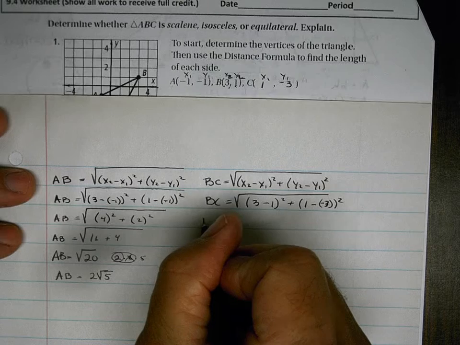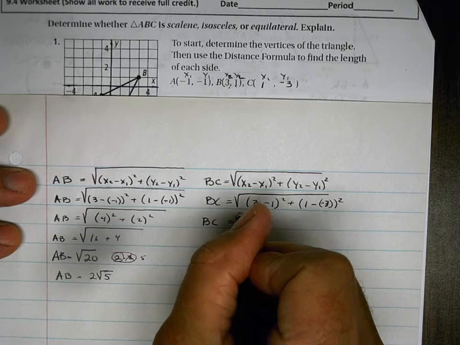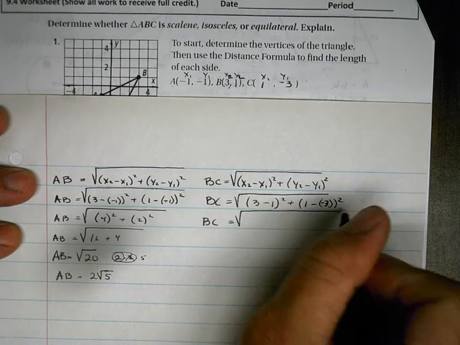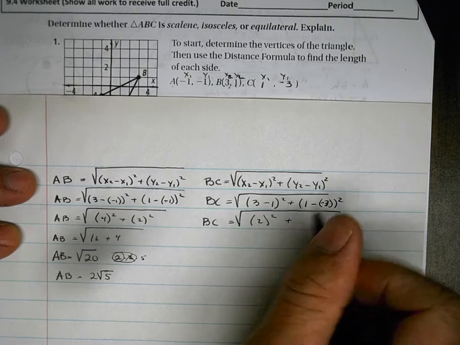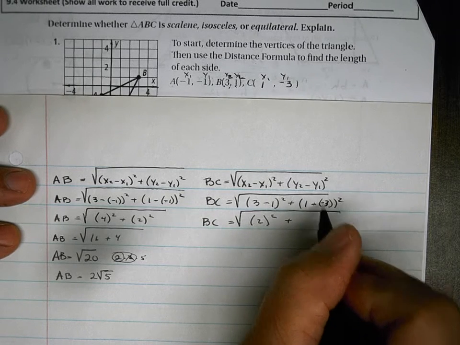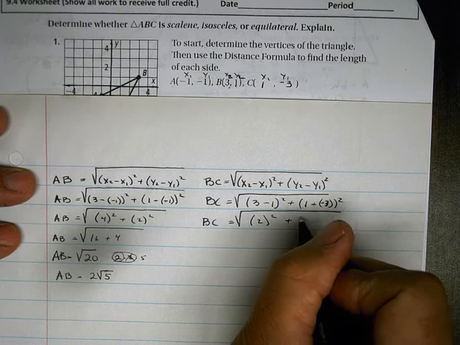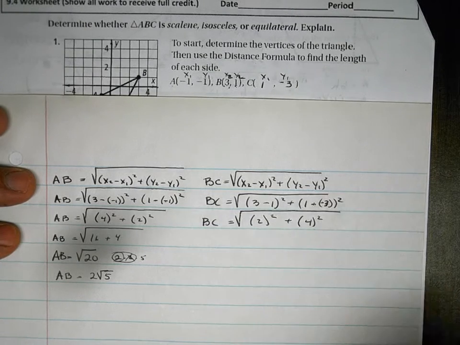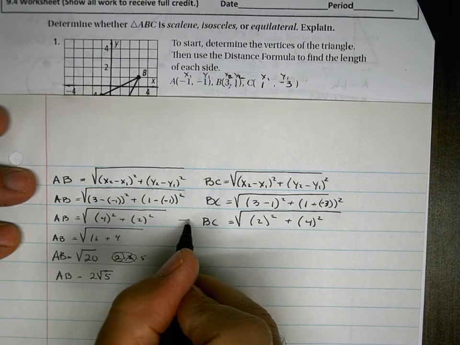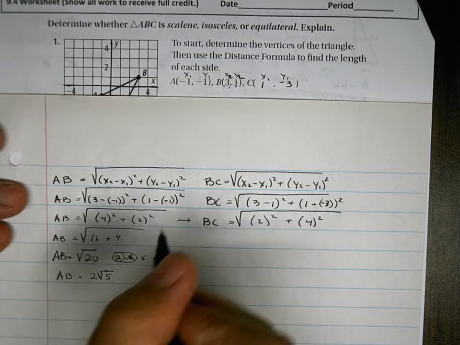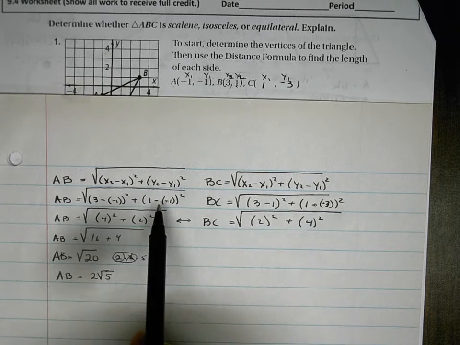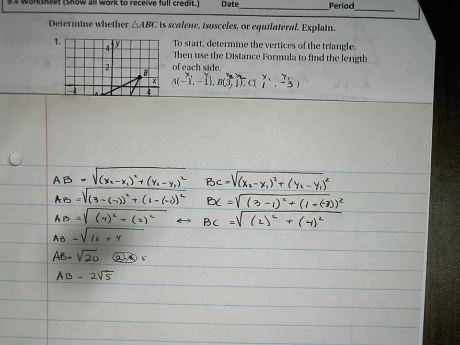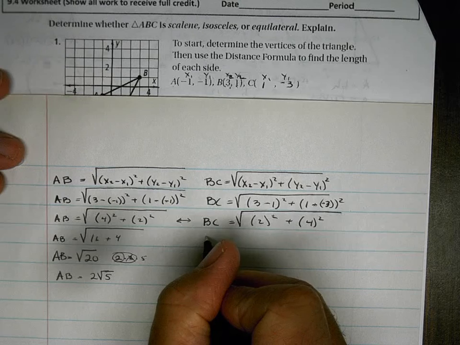So we're looking for the length of BC, and it equals the square root of (3 minus 1) is 2 squared, plus, add the opposite, and we get 1 plus 3, which is 4 squared. And hopefully you can see these guys are going to be congruent, aren't they? Because from here on out, all the steps are the same. Even though we started out a little bit different, right here you can already tell that they're going to be congruent. So we'll just continue on.